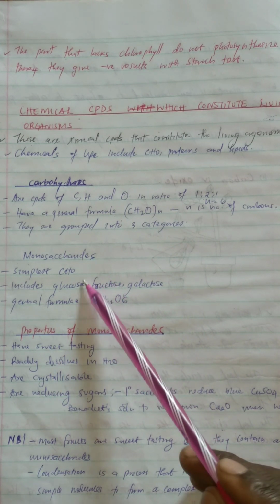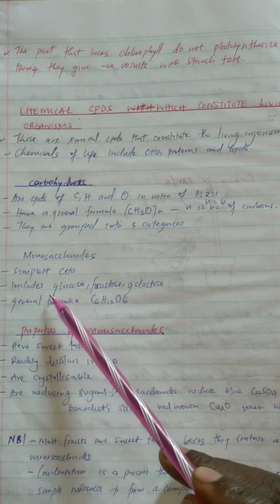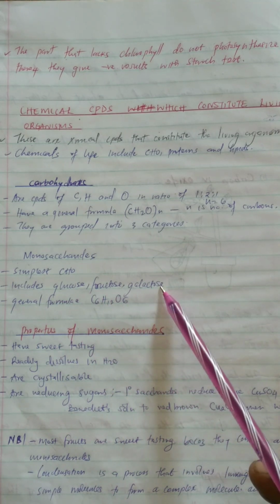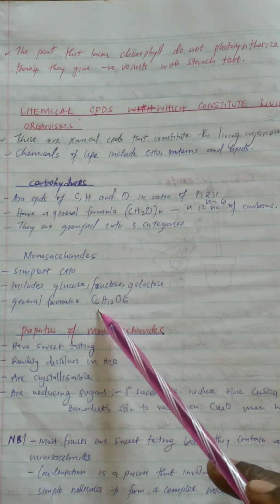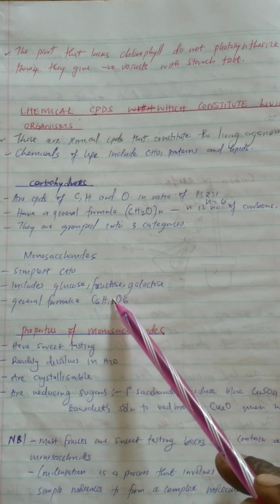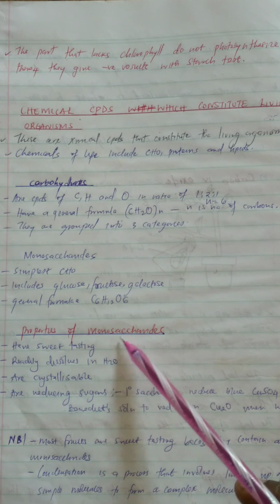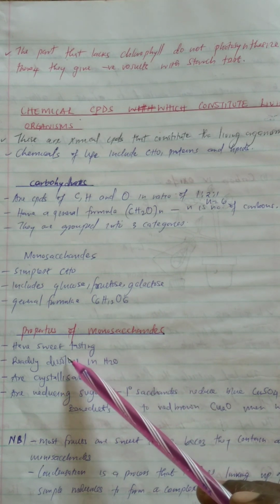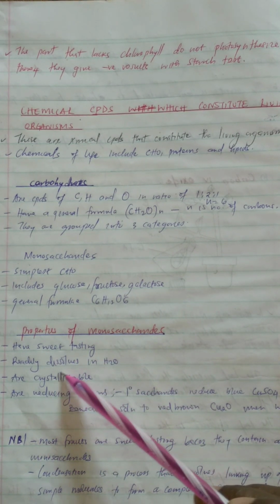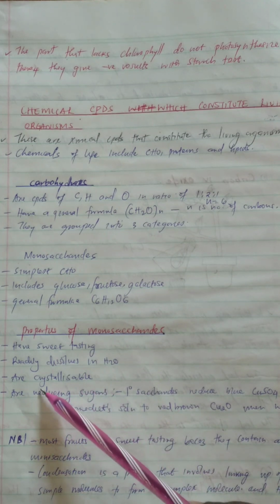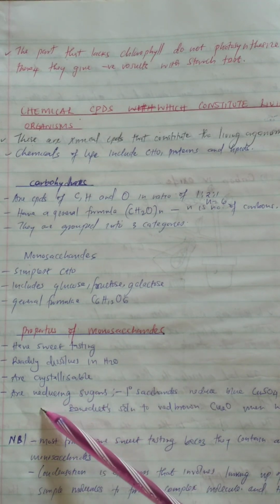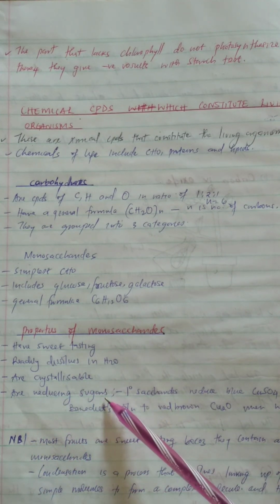So monosaccharides are the simplest carbohydrates, and they include glucose, fructose, and galactose. Their general formula is C6H12O6. So what are the properties of monosaccharides? 1, they are sweet tasting. 2, they readily dissolve in water. 3, they are crystallizable. And lastly, they are reducing sugars.